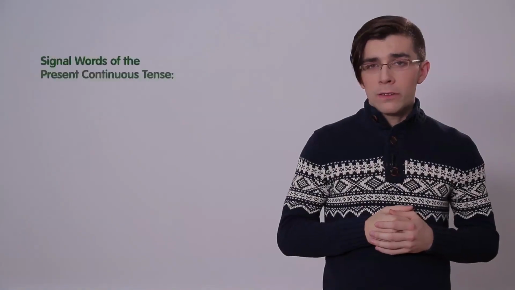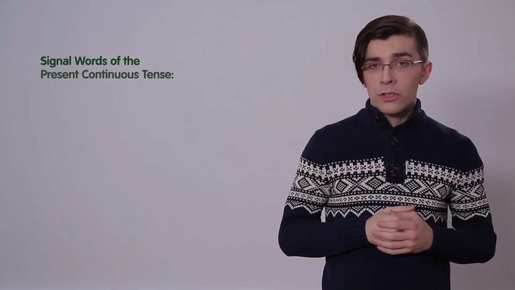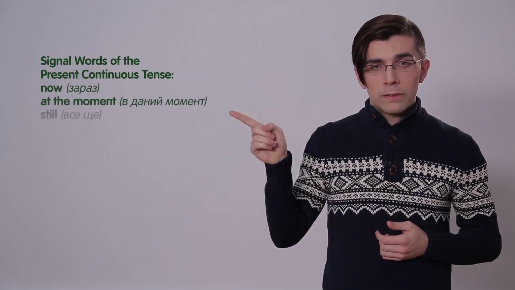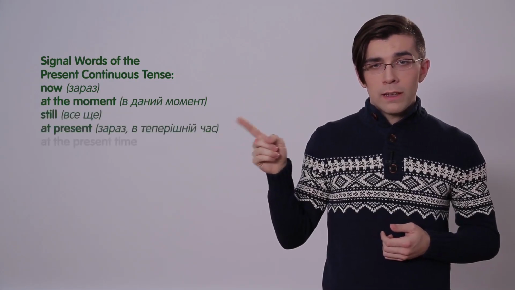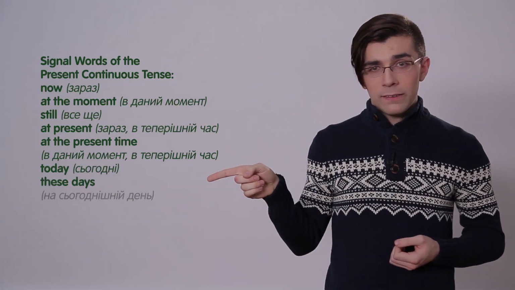We use certain signal words to show that the present continuous tense is being used or should be used, such as now, at the moment, still, at the present time, today, and these days. However, there are many more. So now let's examine some cases of usage of the present continuous tense.